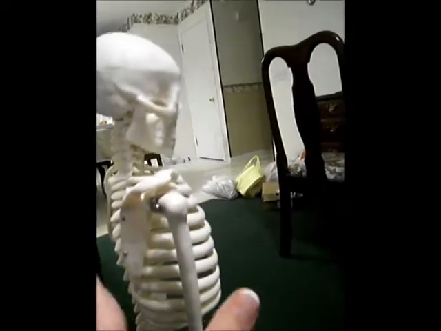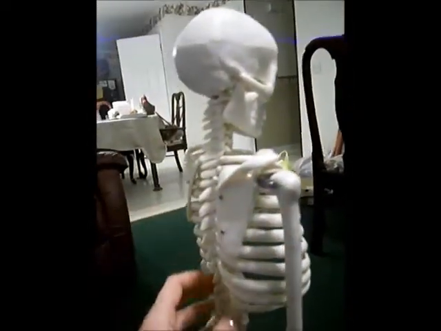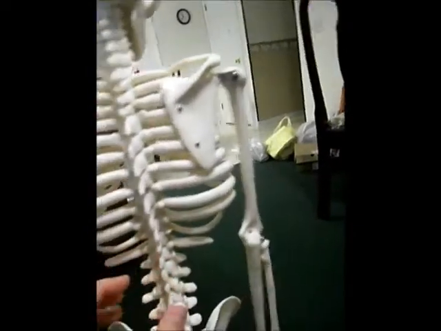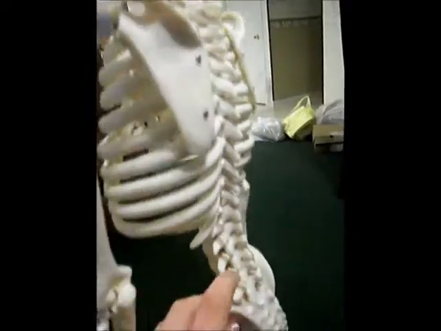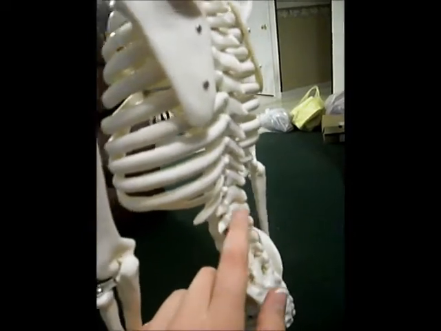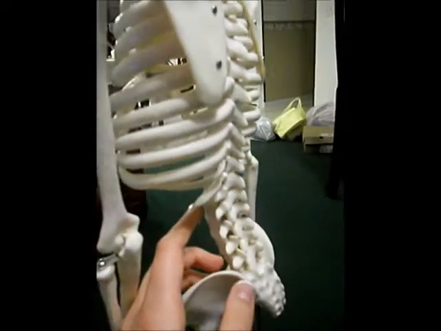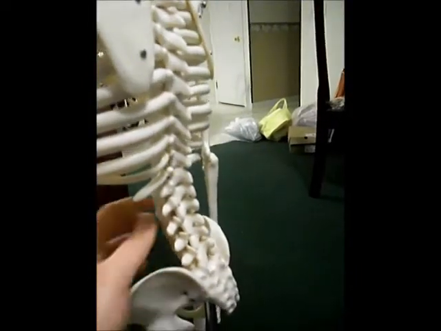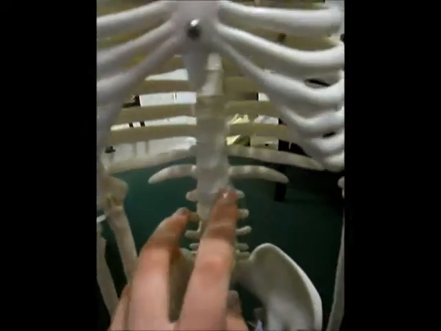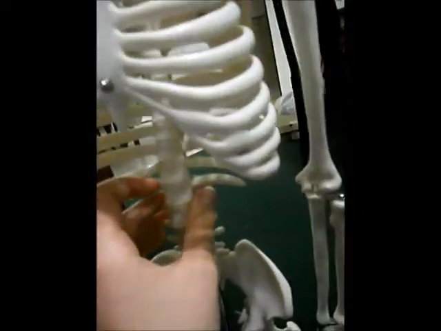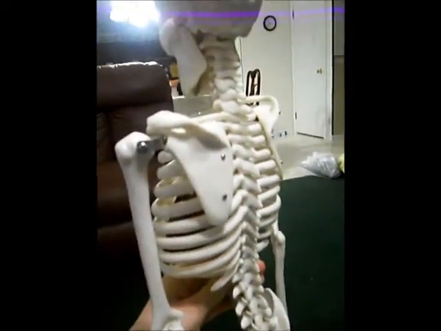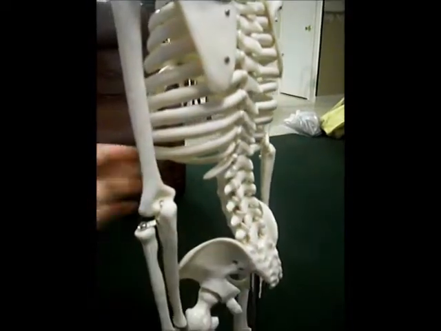The vertebrae are structured in such a way that they have a body, which is where all of these processes are attached to. They have an intervertebral disc, which is found in a cervical, thoracic, or lumbar vertebra.